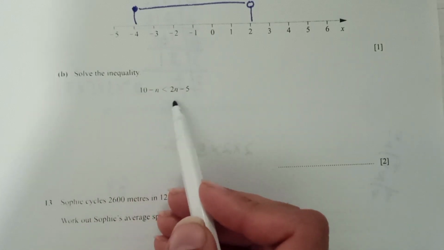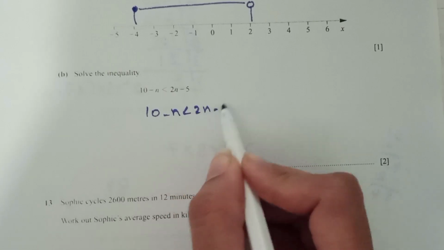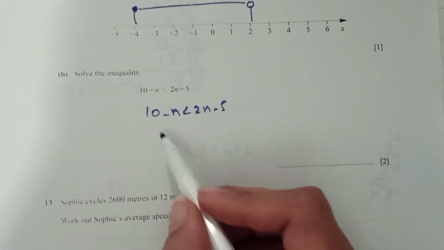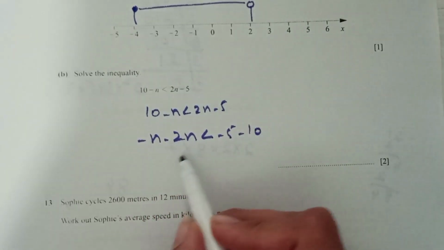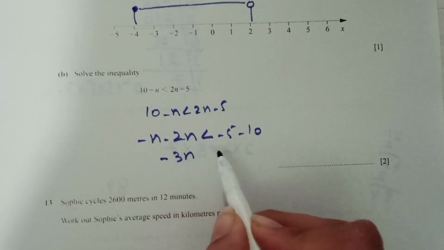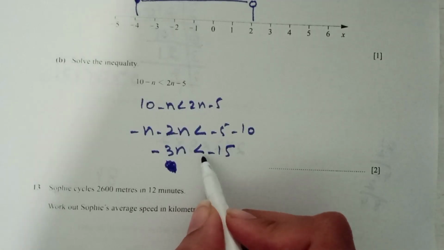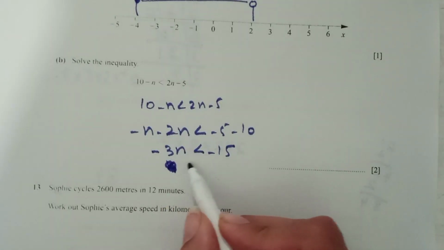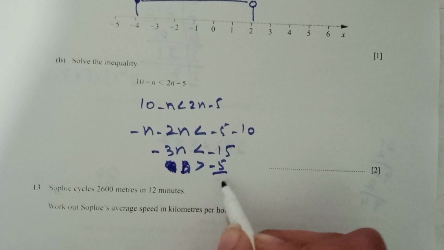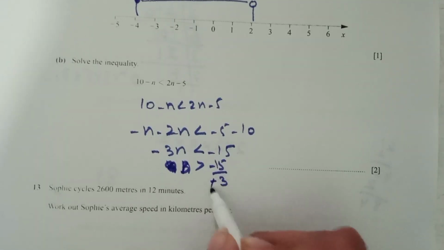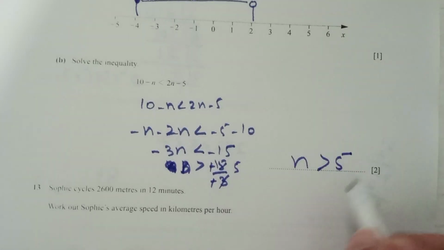And solve the inequality, we have to solve it. 10 minus n is less than 2n minus n. N comes to that side, and minus 2n, and minus 5 minus 10. It becomes minus 3n is less than or equal to minus 15. Now there is a minus sign, so the sign is changed, and we have to write it like that. Oh, sorry, 15 divided by minus 3, and that is 5. It means n is greater than 5.